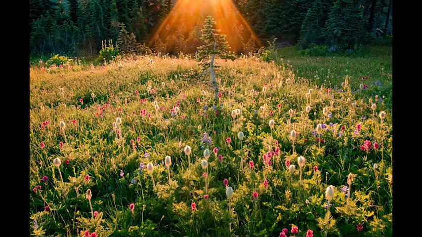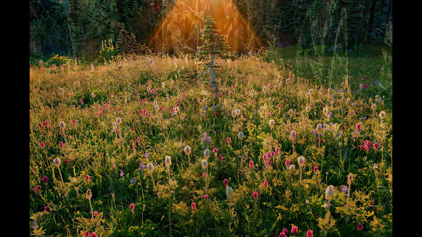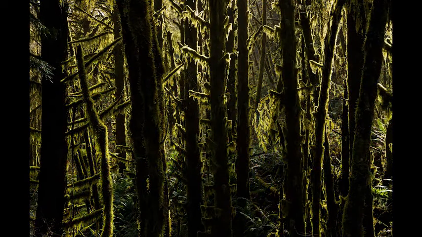But if you have a subject with translucence, let's say a field of flowers instead of boulders, or maybe if you're working in, for example, a rainforest where you've got moss all over the trees, when the moss is backlit, it'll take on this beautiful glow.